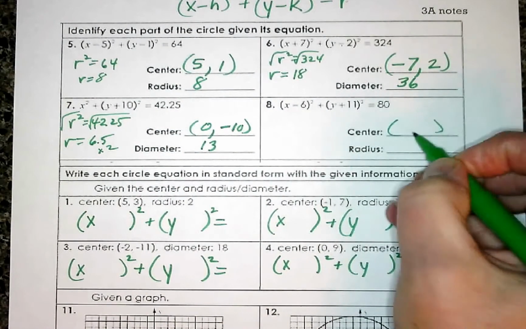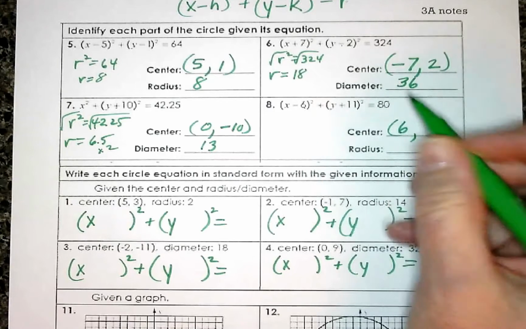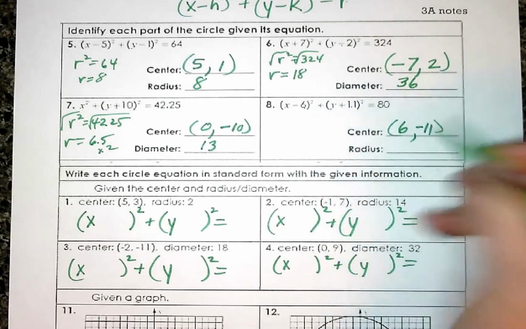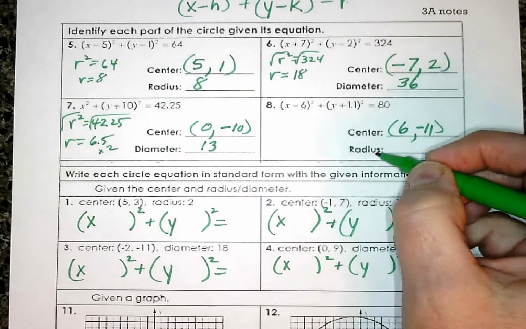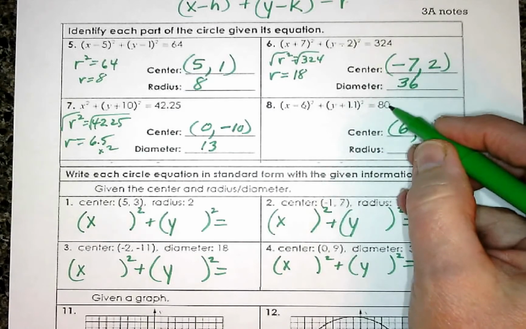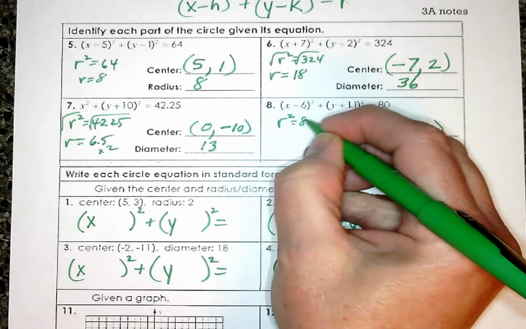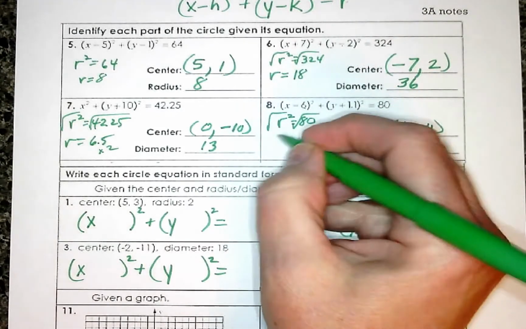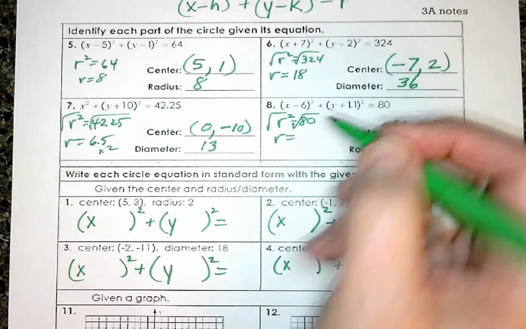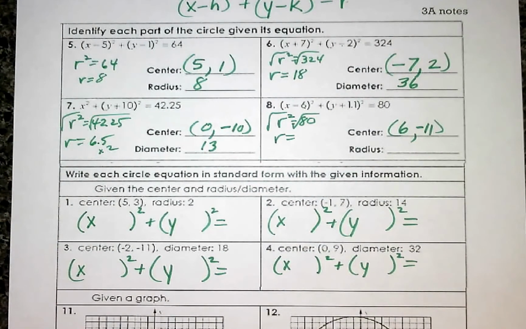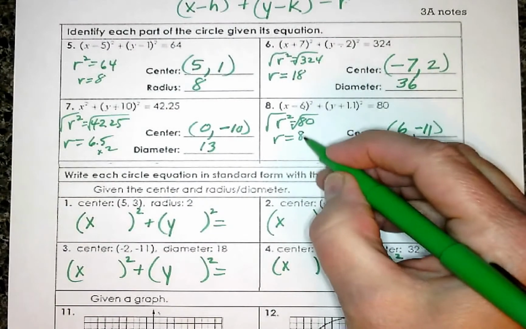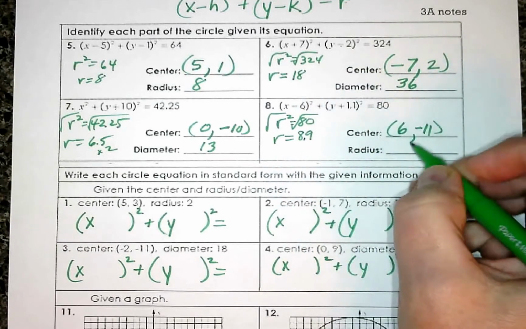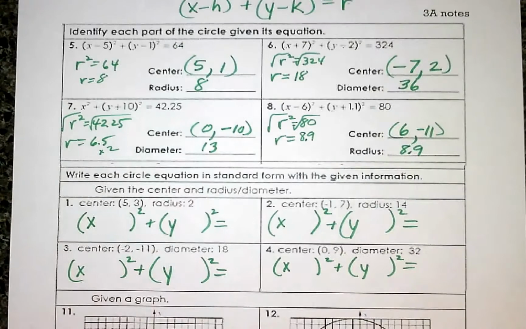Okay, last one. Here my h is 6. My k is opposite, so negative 11. Okay, my radius squared is going to be 80. When I square root 80, we round that off to the nearest tenth. Sorry, I don't have that one done. We're going to get 8.9. Okay, and that is the radius, so I'm just going to write 8.9.